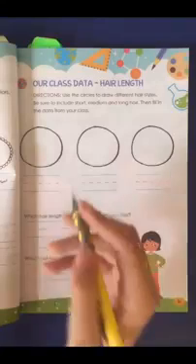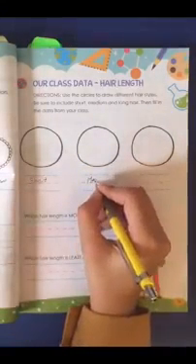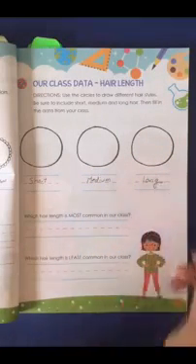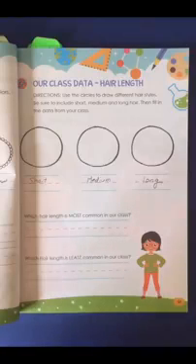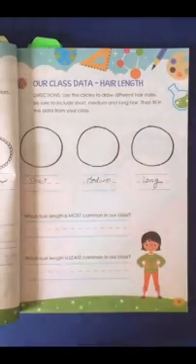Okay, Junior 1, let's look at page 51. We will talk in this page about hair length. We have short hair, medium hair, and long hair. Boys have short hair while girls can have medium or long hair. You will do this at home with your family members and see which hair length is the most in your family and which hair length is the least in your family.